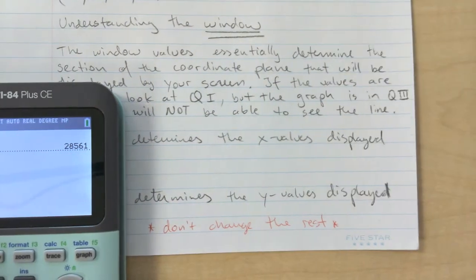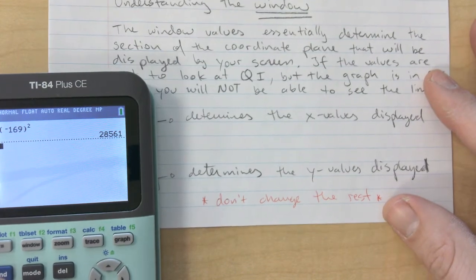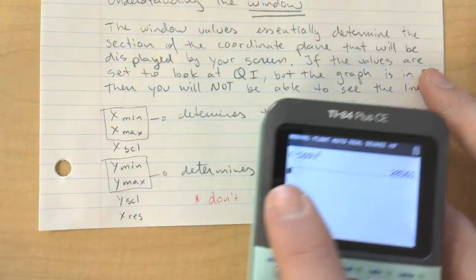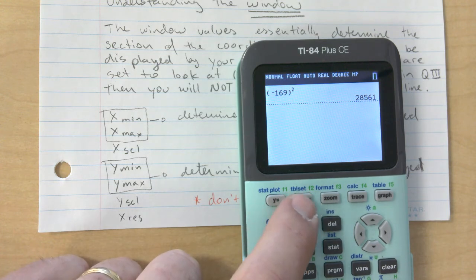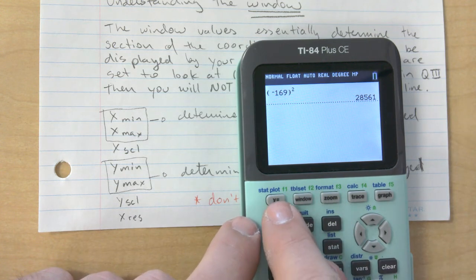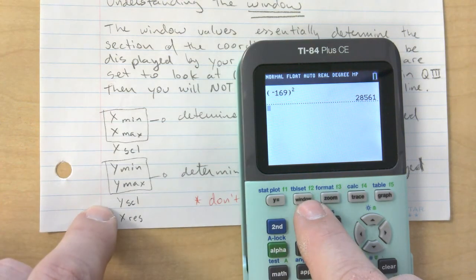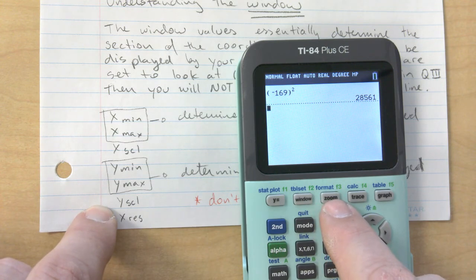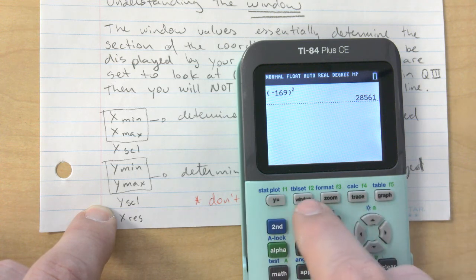I'm gonna zoom out a bit. Okay, so press the window button for one moment here. If you press window, it's so the y equals, that's where we're going to enter our equations. The window is where we're going to set these parameters, and then there's a zoom option. Okay, we're essentially going to use all 5 up here at some point.